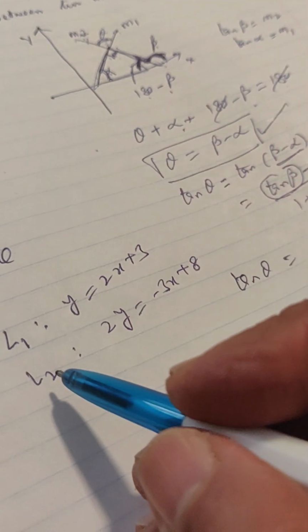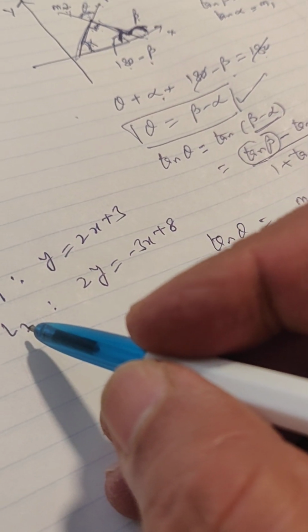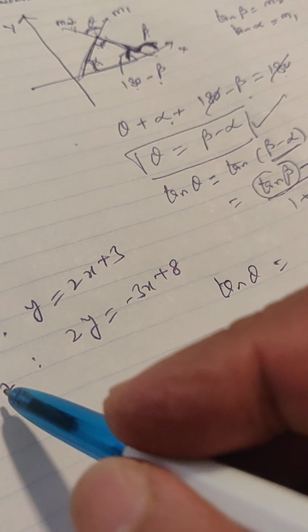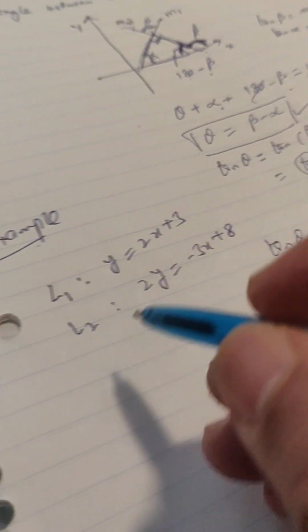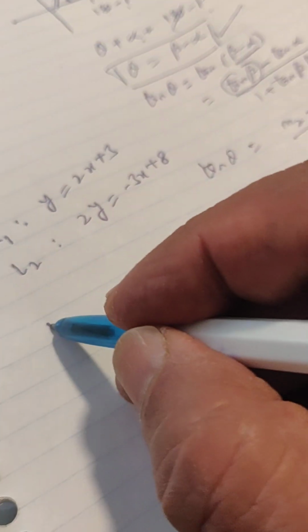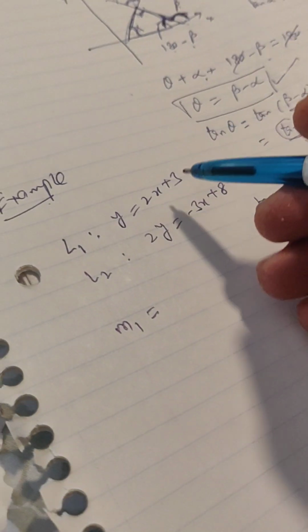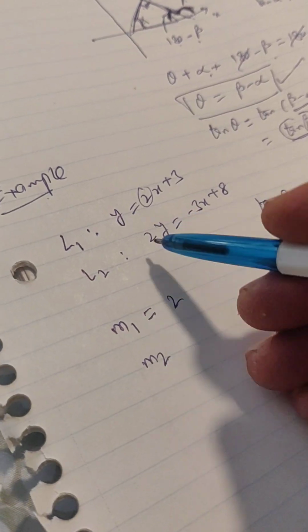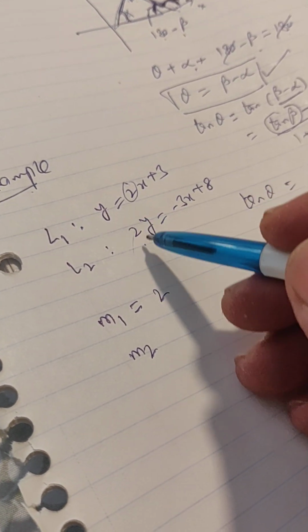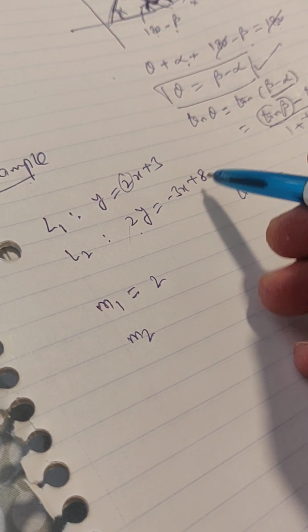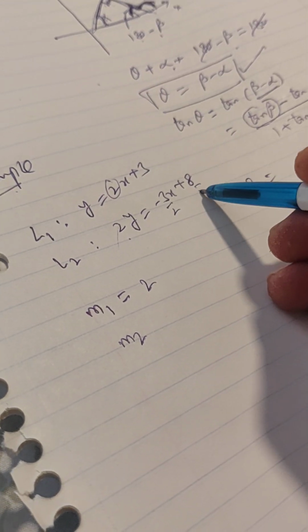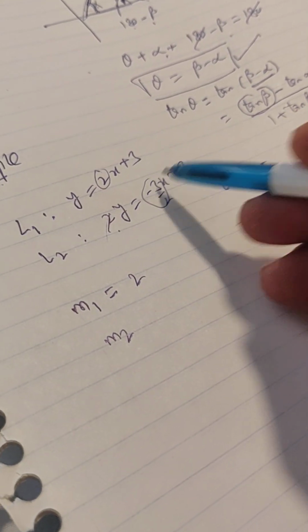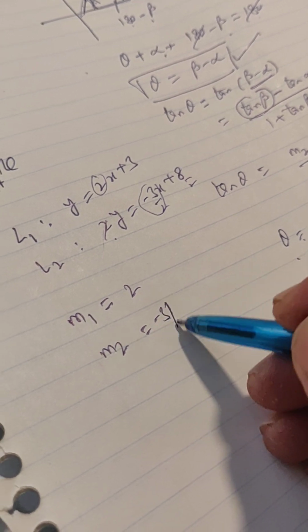Now I am asked to calculate the angle of intersection. In L1, what is my slope? Slope is 2, and in the second line, if I take the 2 to this side, the slope is minus 3 by 2.